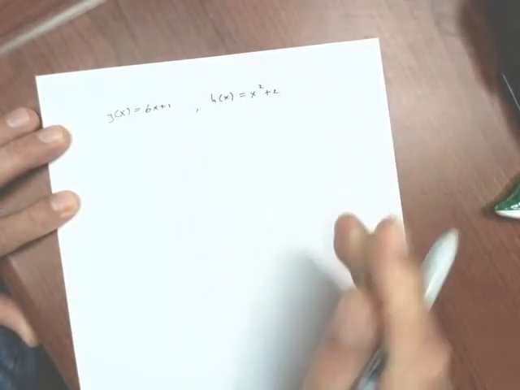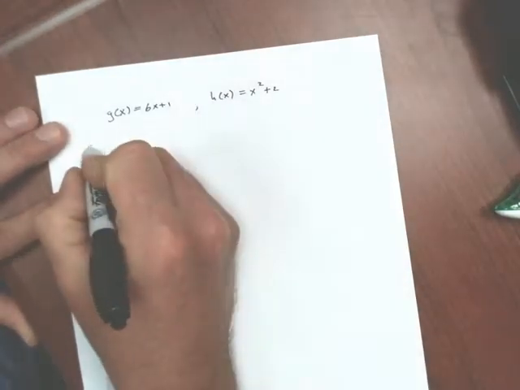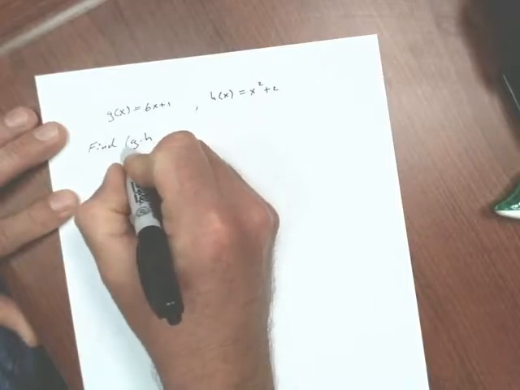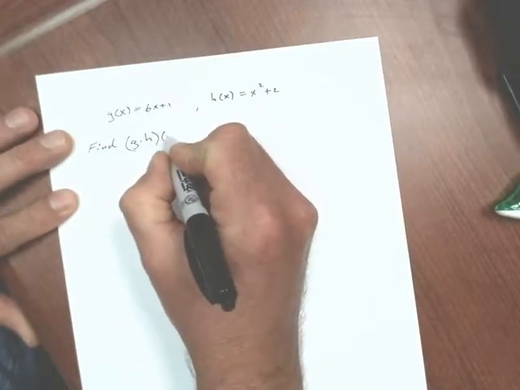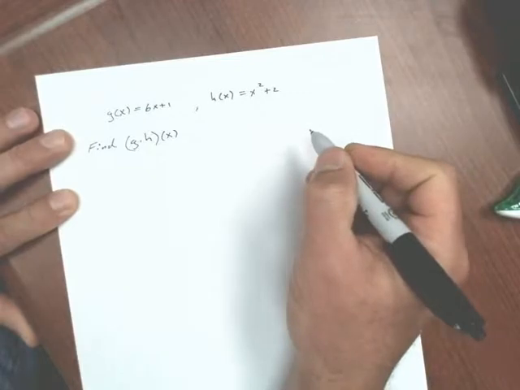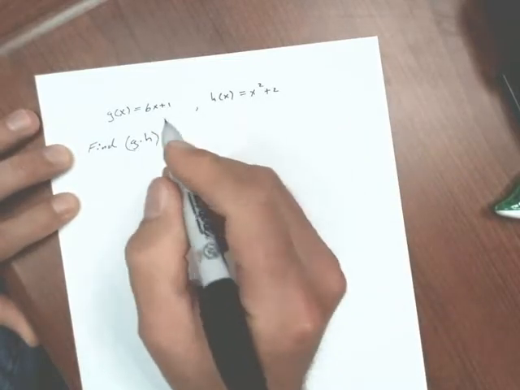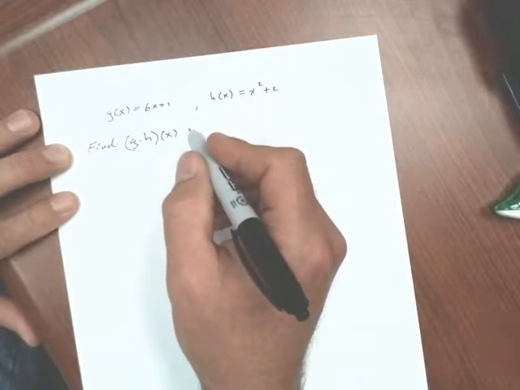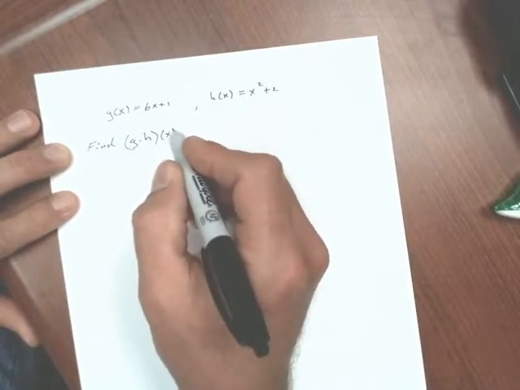Okay, now let's find g times h of x, using the algebra of functions. Now here is the algebra of functions, and when asked to use the algebra of functions, I expect the student to show me this next step.